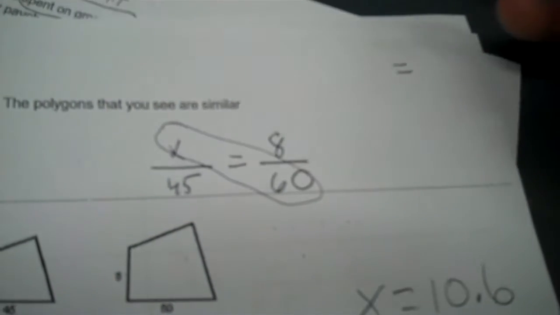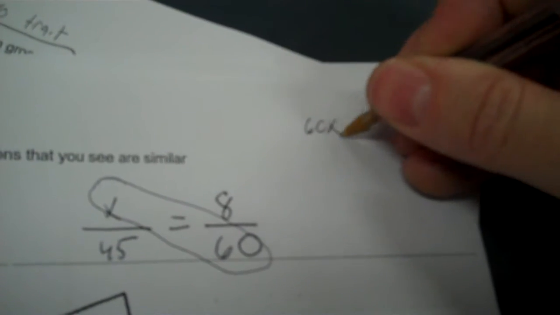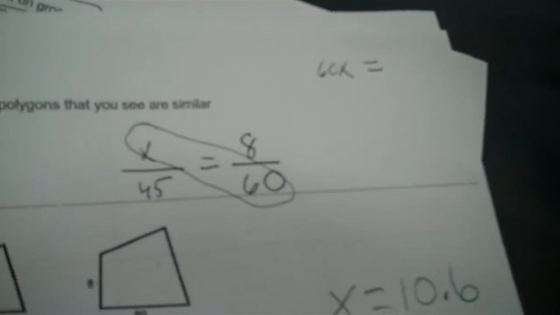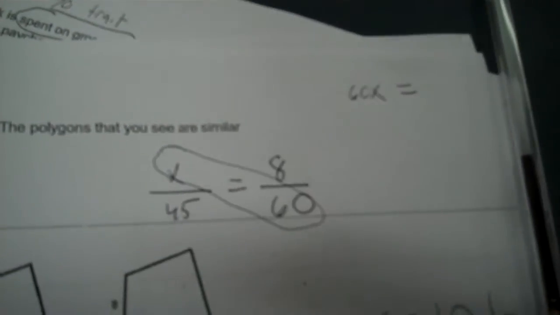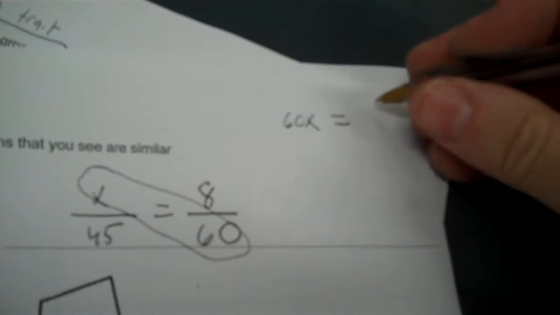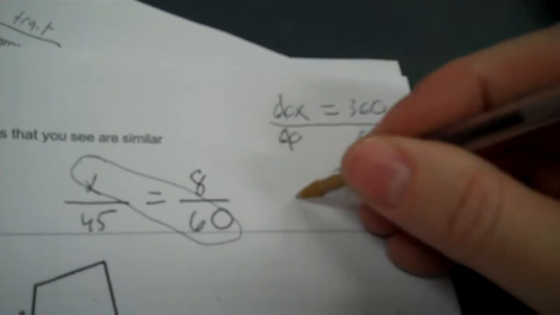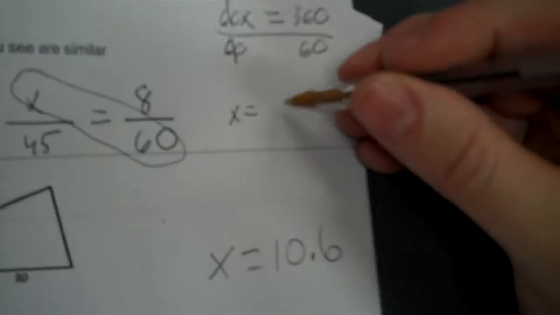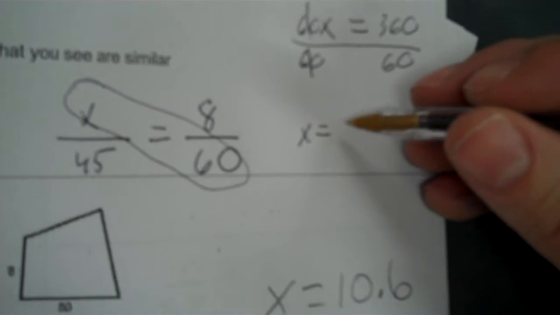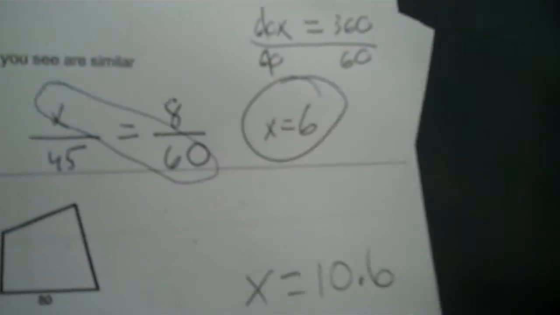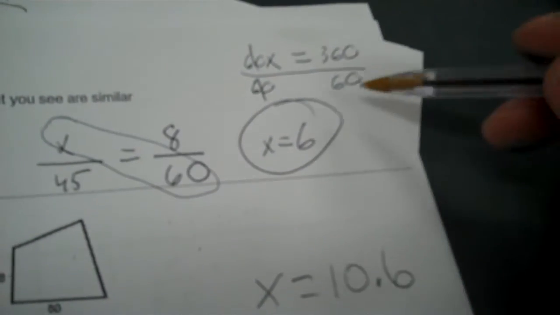Okay, so let's do our X there. So X times 60 would be 60X. Don't put X 60, put the number, then the X, and we're going to take 8 times 45. That's 360. Okay, now we're going to divide by 60. So 360 divided by 60 is going to give me 6. Okay, so X would be equal to 6 in that problem.